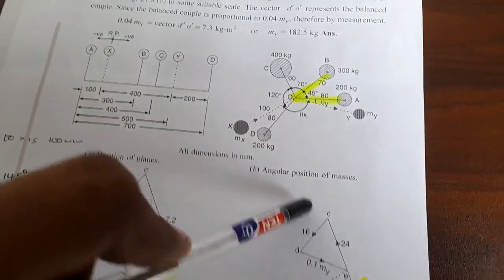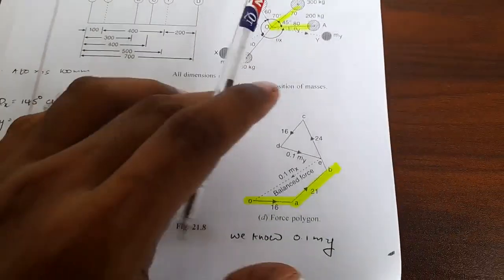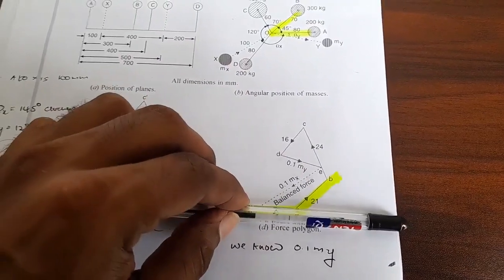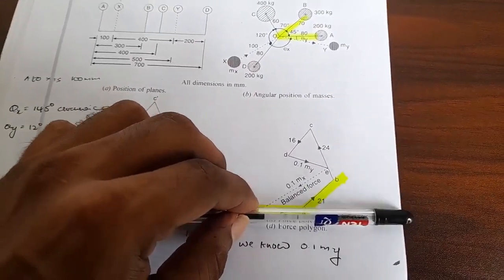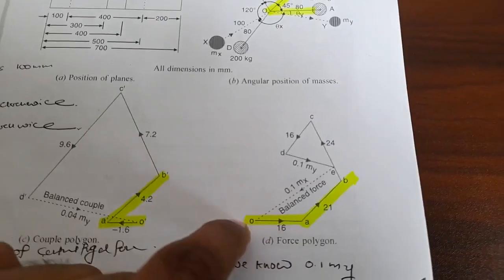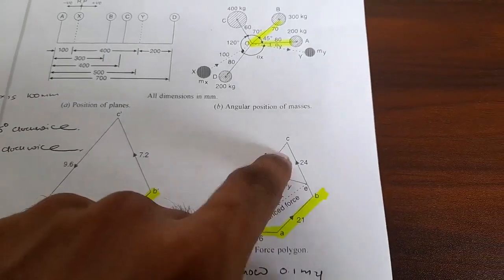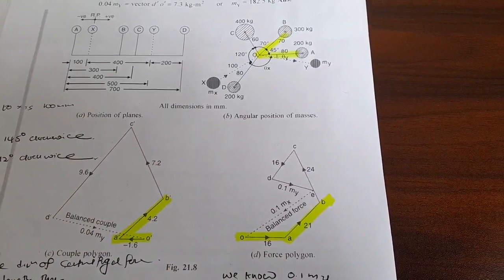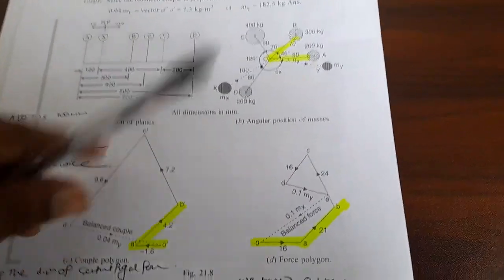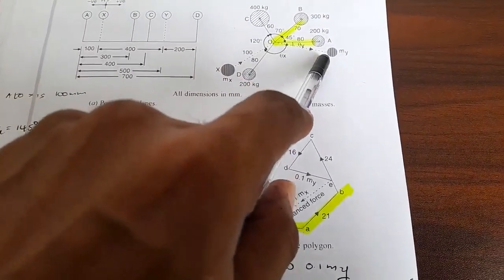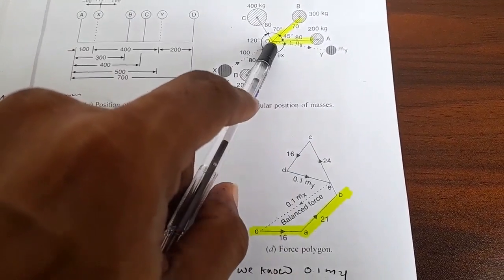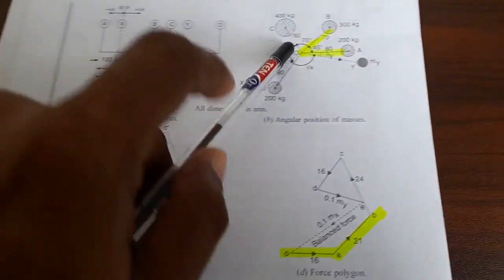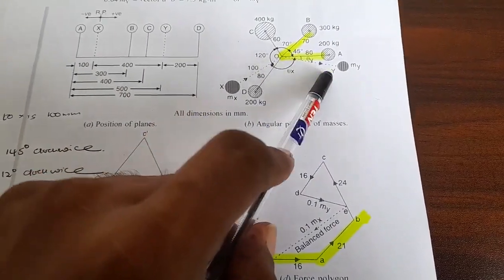Now, when sketching the force polygon, the angle is always measured with respect to the reference x-axis on the right hand side, right? So we have completed A, B, B, C, C, D. And now what is next? Now you can sketch this one. What is this? The one that we have already evaluated from the couple polygon, OY, because now you know the value for OY and you know the position.